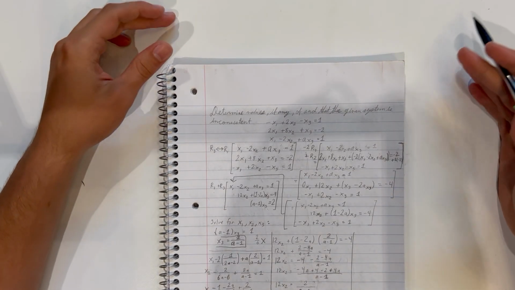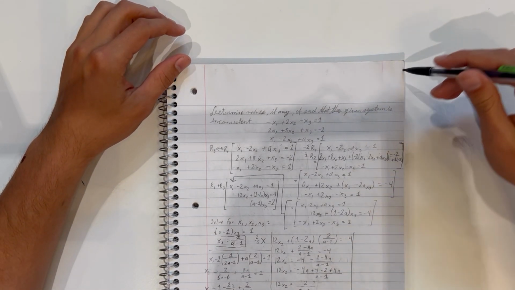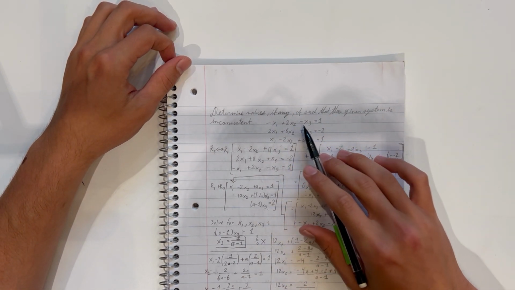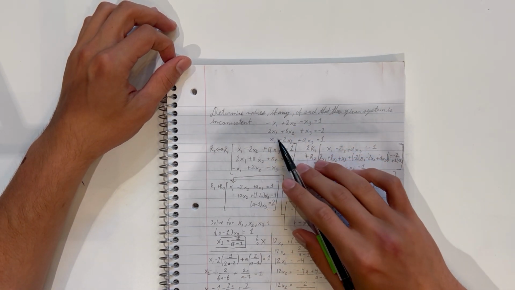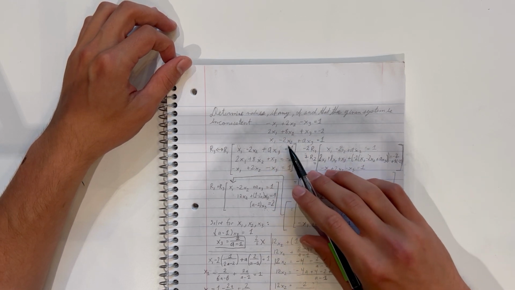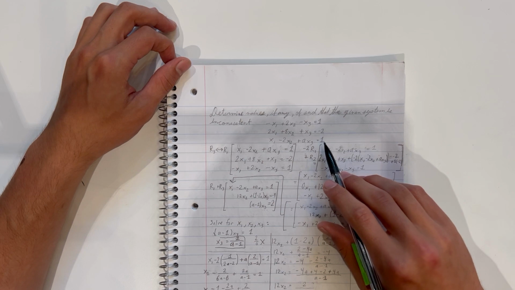Determine values, if any, of a such that the given system is inconsistent. For the system negative x1 plus 2x2 minus x3 equals 1, 2x1 plus 8x2 plus x3 equals negative 2, x1 minus 2x2 plus ax3 equals 1.